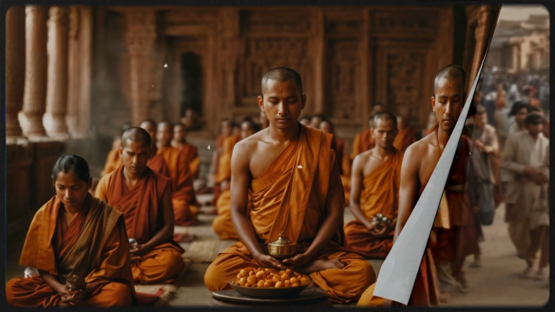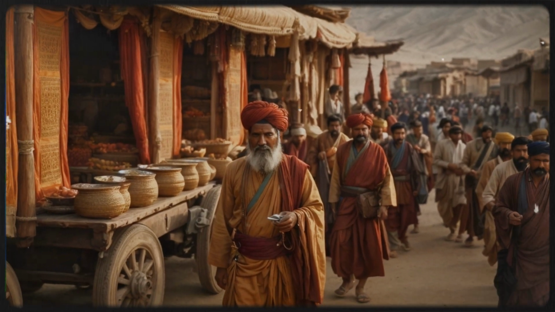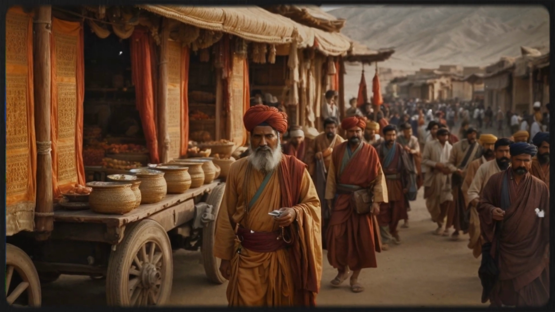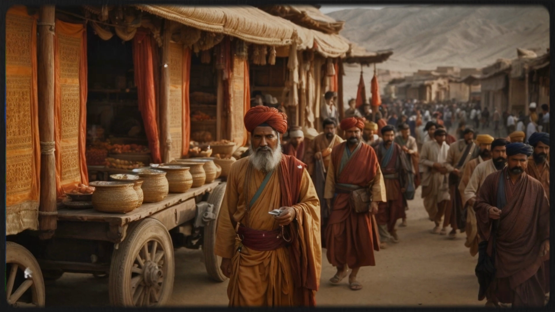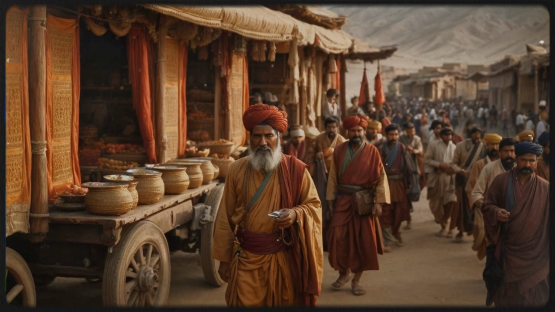In the 2nd century BCE, a new chapter in India's history unfolded as its influence began to extend along the Silk Road, a vast network of trade routes connecting Asia to the Mediterranean world. These routes facilitated the exchange of goods, ideas, and cultures.